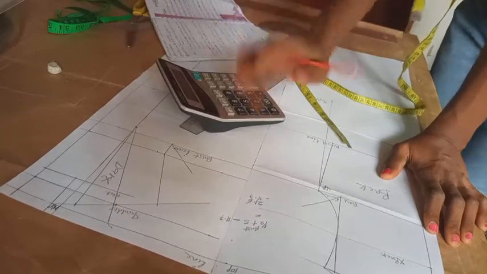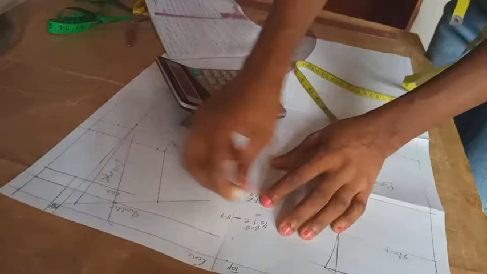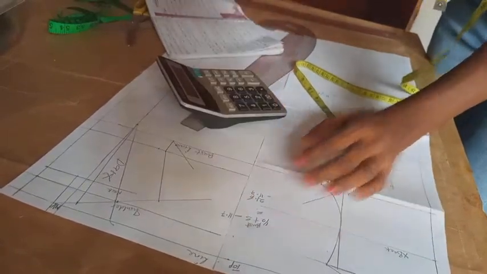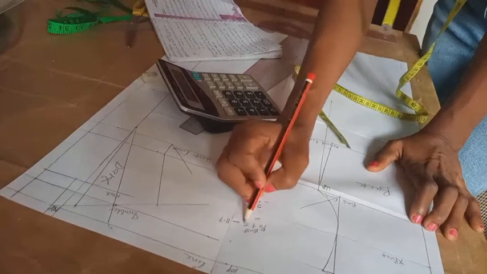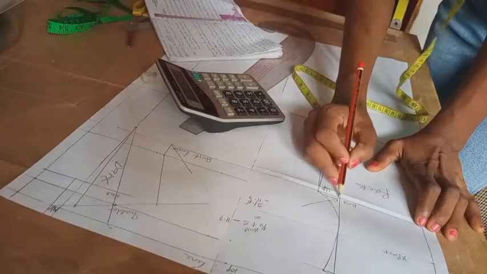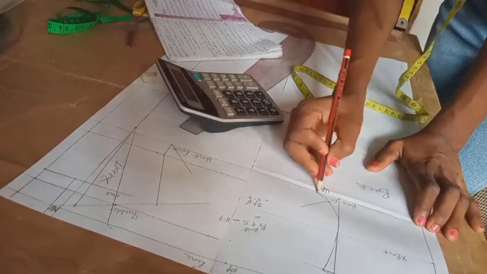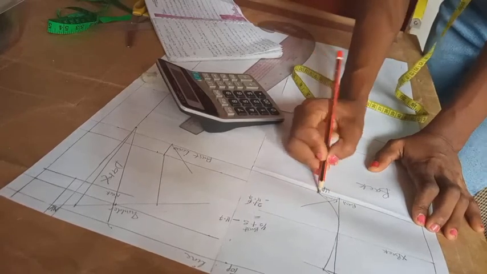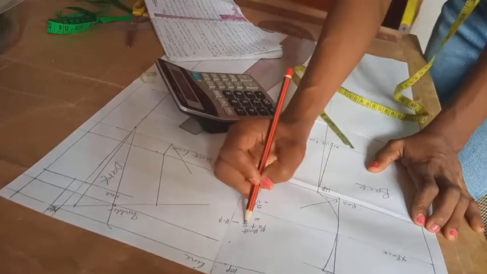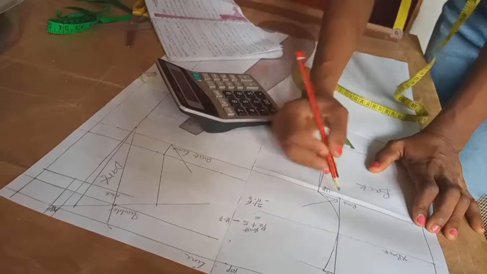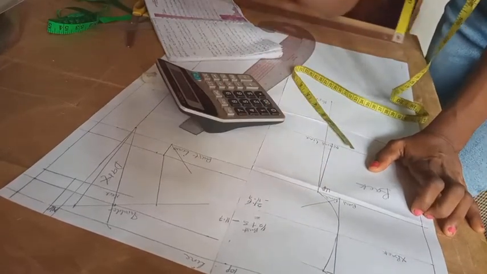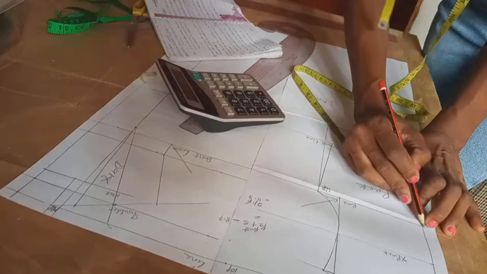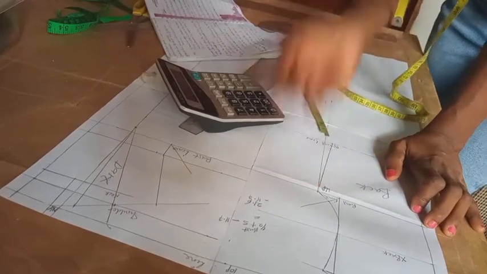Let me do it this way because I want it to be in a way that you always remember. Half bust plus 5 cm. Remember the backup I used was 5 cm, so if your own backup is 6 cm, you say half bust plus 6 cm. In my own case, it's half bust plus 5 cm minus the value you have on this bust line at the back.